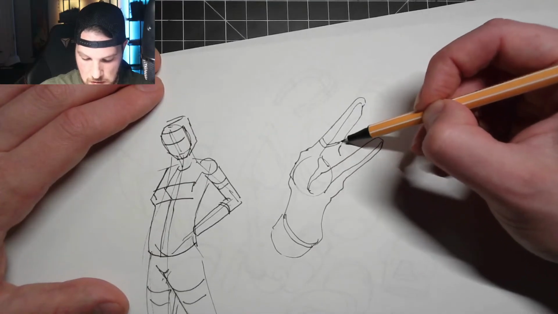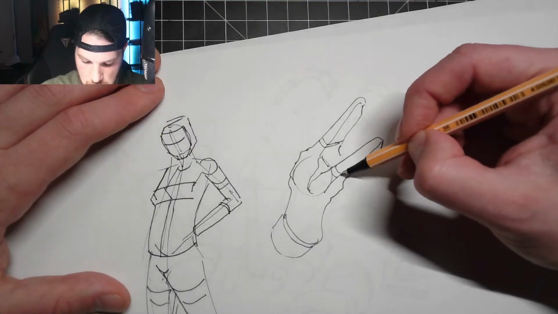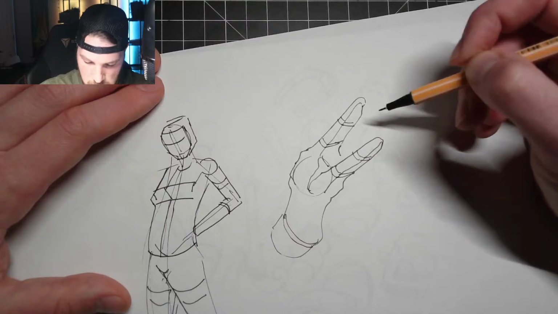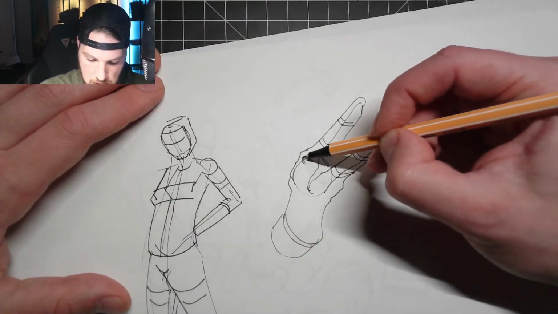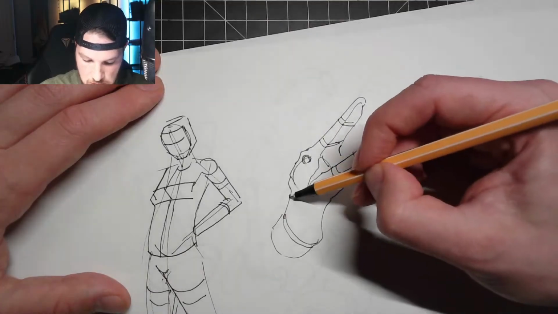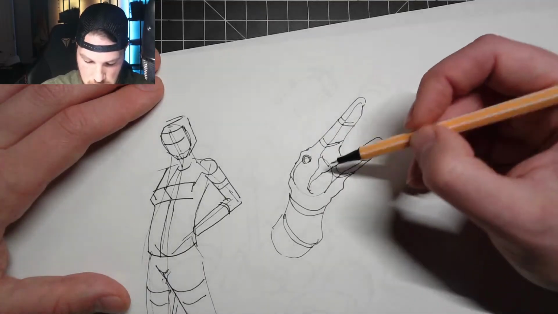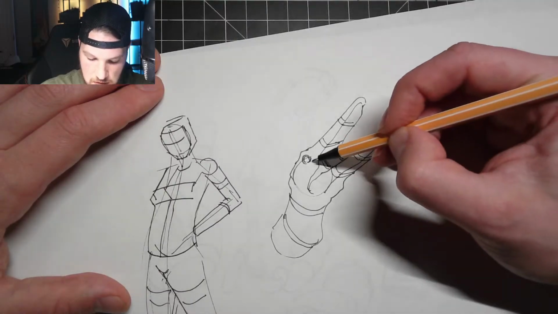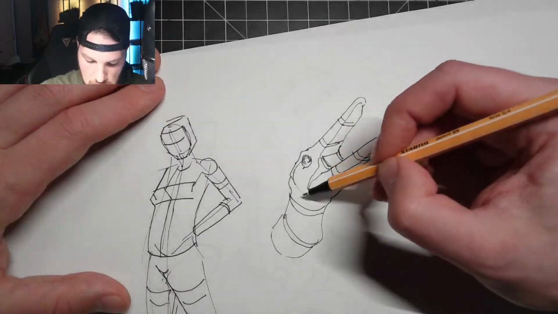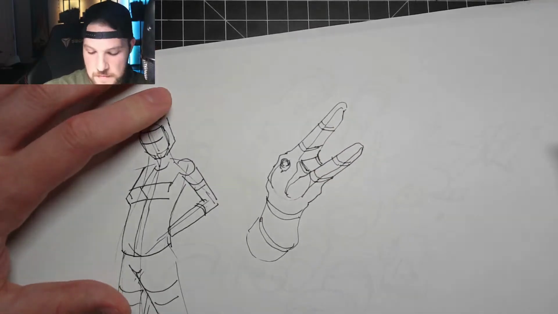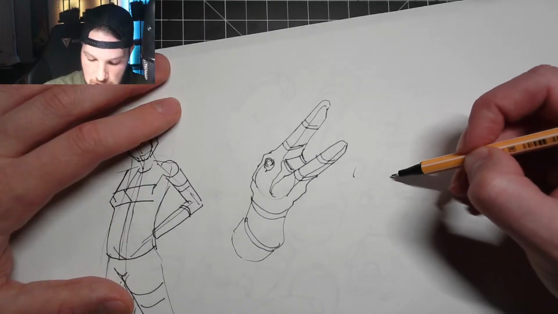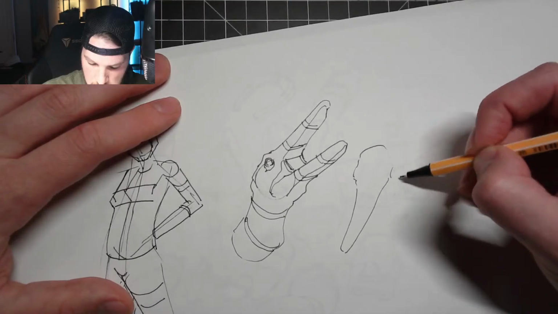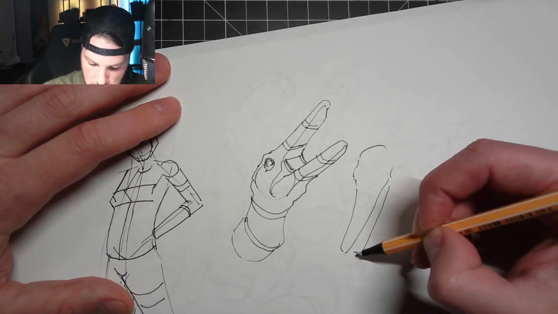Contour lines. Maybe I can indicate an eye socket here. And that's plenty. For the study, this is enough. Now I can maybe rotate it to a different angle, or create something similar.